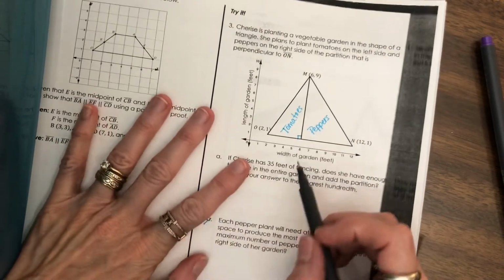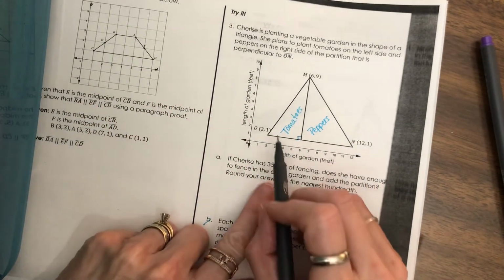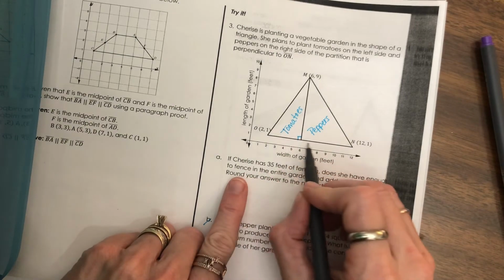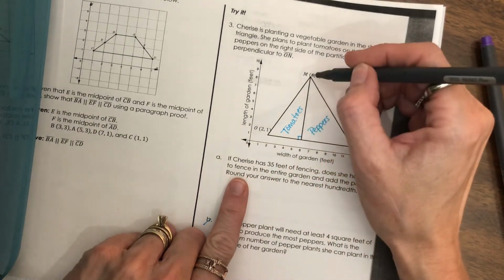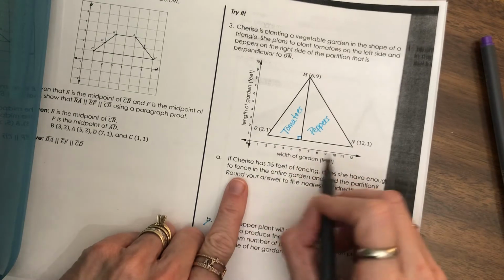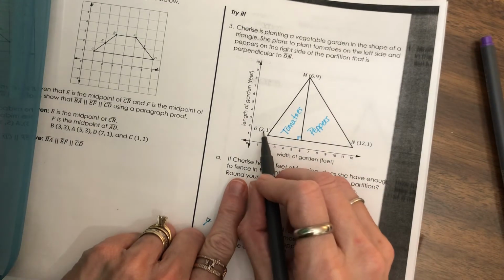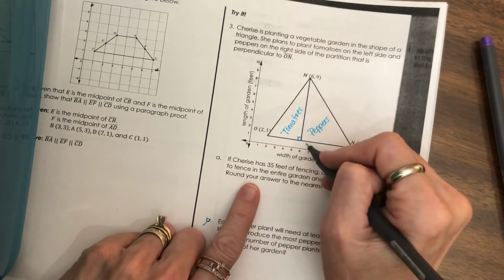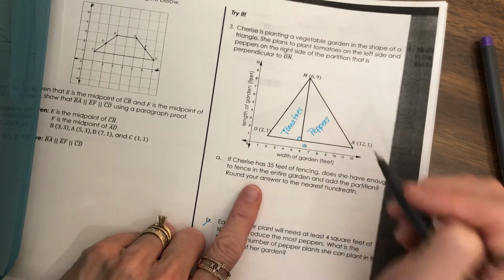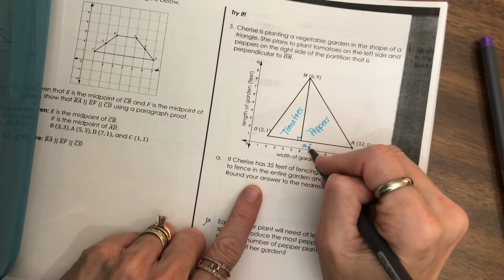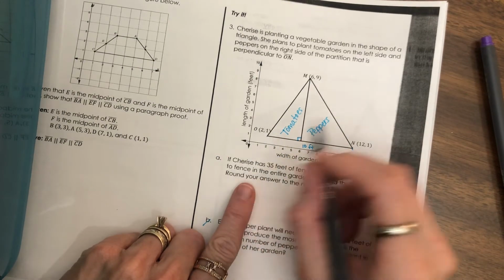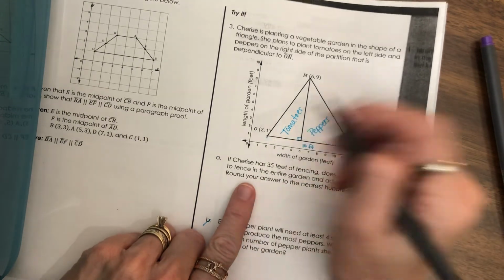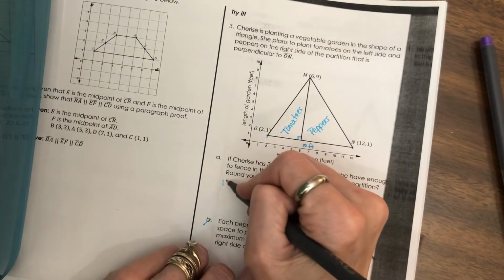All right, she has 35 feet of fencing. So the horizontal and vertical sections here are really easy to count. So this starts at 2 and goes all the way over to 12, which means that this has a length of 10 feet, all the way from this end to this end. All right, that's one side.